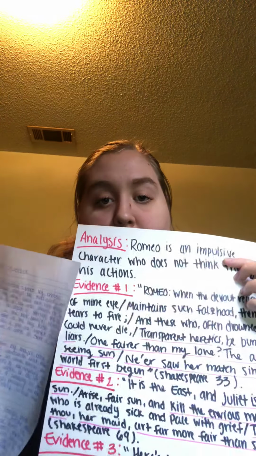And here on our separate piece of paper, we have our justifications. So as you can see, it's just a short paragraph, 4 to 6 sentences explaining your justification, validation, why you chose these 3 pieces of evidence. It's really important that you guys are able to articulate yourselves and explain why this evidence is so strong and why it supports your analysis.